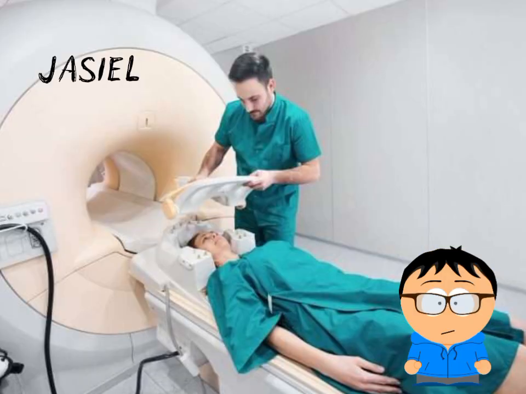Magnetic resonance imaging is an advanced device that uses a magnetic field and radio waves to create images of organs and tissues inside the body. Unlike other imaging devices that use radiation, magnetic resonance imaging is non-invasive and does not expose patients to ionizing radiation.